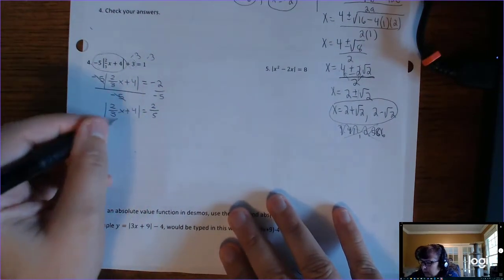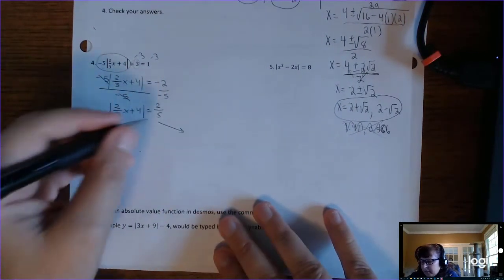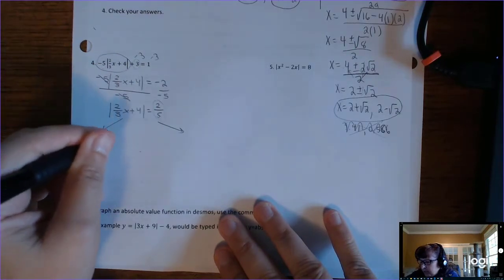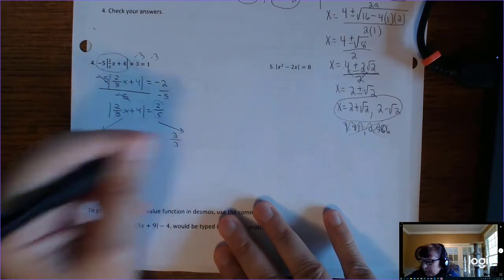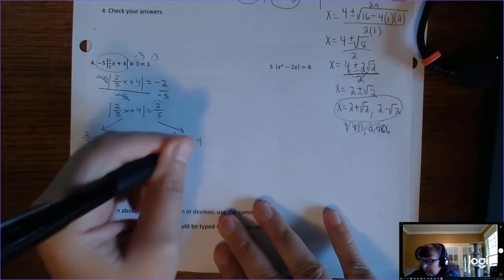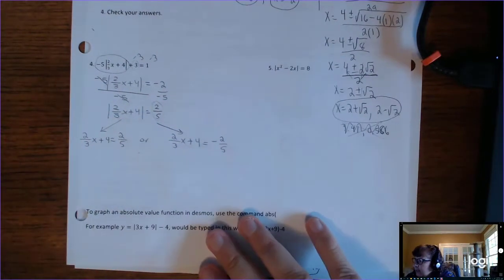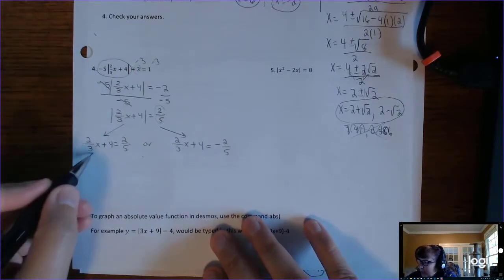Step 2 is to rewrite this into 2 equations. I call it a positive condition and a negative condition. So I'm going to take it out of the absolute value. 2/3 x plus 4 equals positive 2/5, or 2/3 x plus 4, don't change that sign, equals a negative 2/5. Okay, so this is a good example because we need to get over our fear of fractions. We have a calculator. What's the algebra tell you to do?